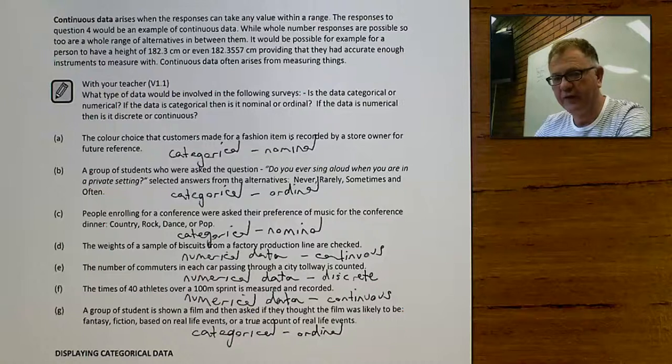You'll find some examples in the back of the book that ask you to sort out and identify different types of data.